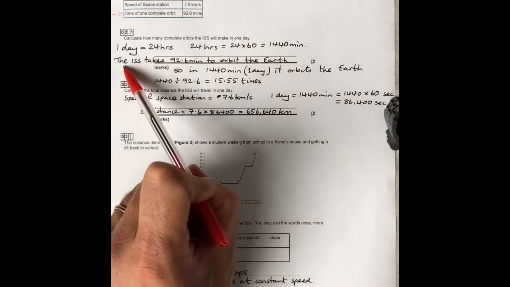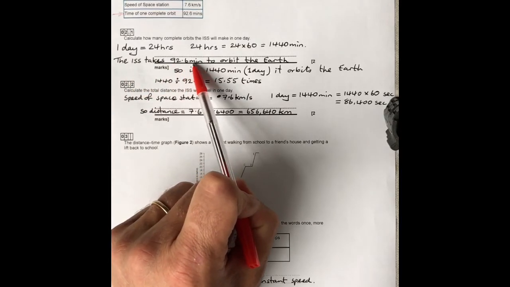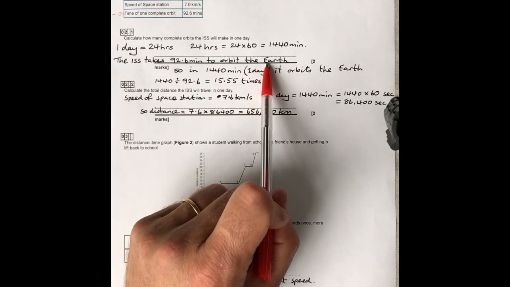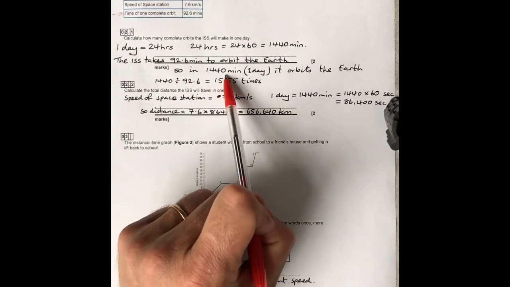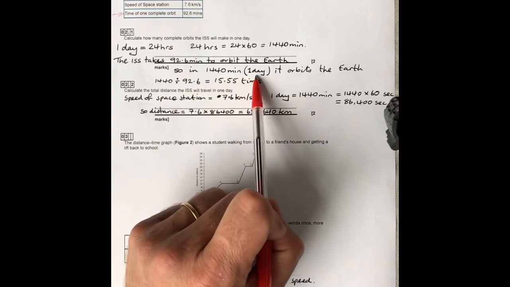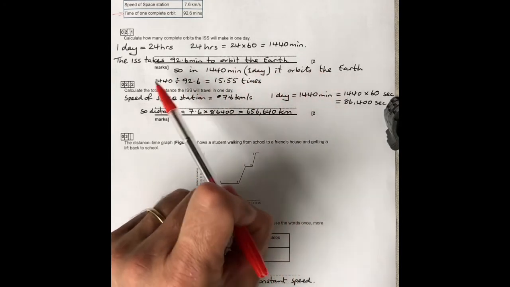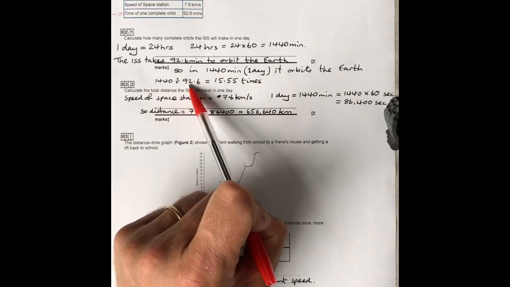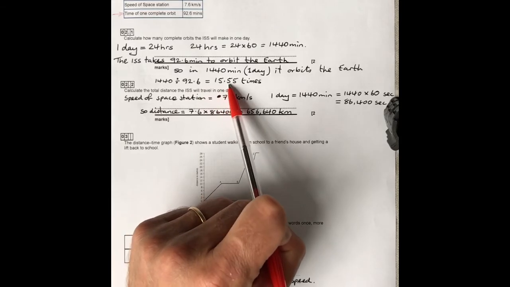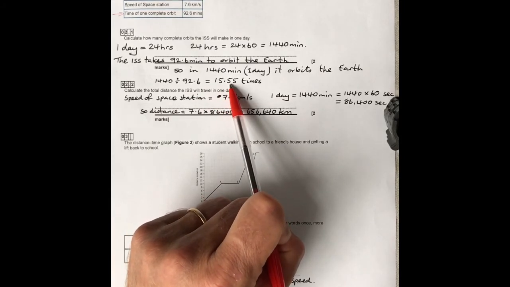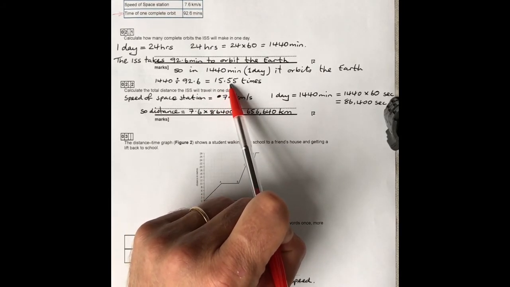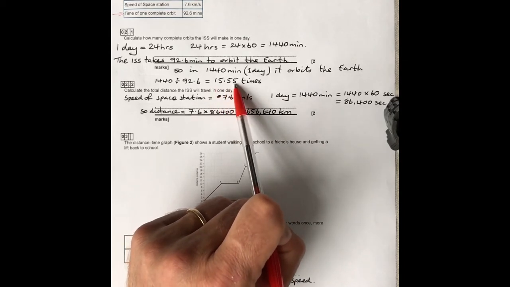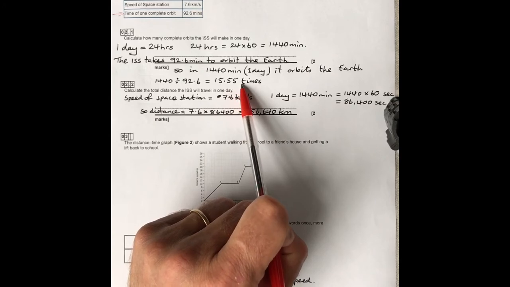Now, if the ISS takes 92.6 minutes to orbit the Earth, then in 1,440 minutes, or one day, we work this out by dividing 1440 by 92.6, which gives us 15.55 times. So the ISS will orbit the Earth 15.55 times every day. So it's moving pretty quick.